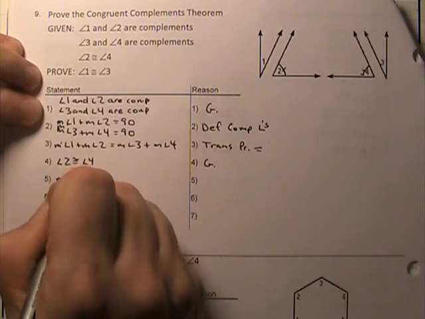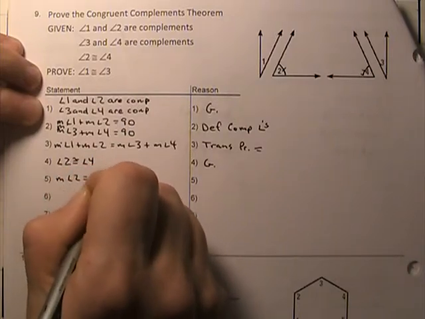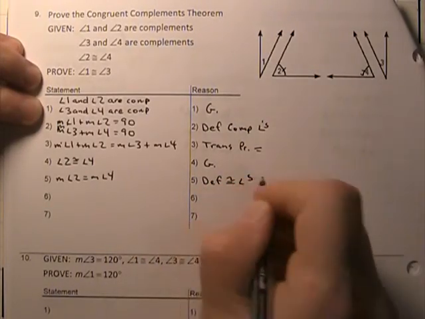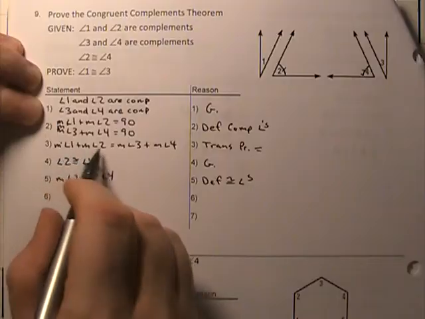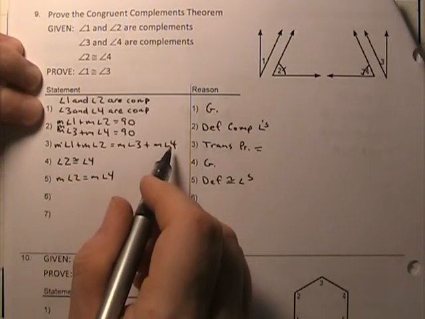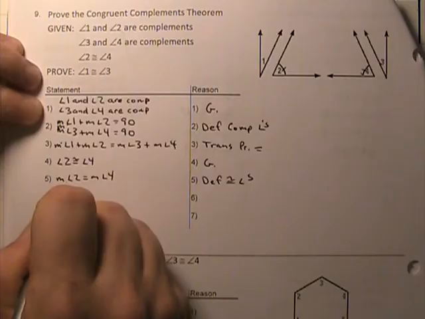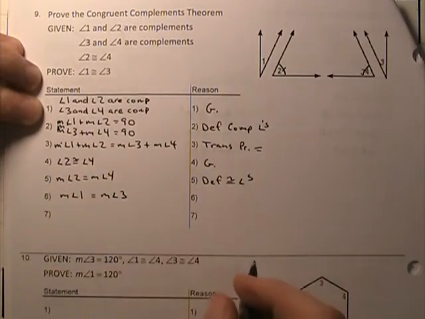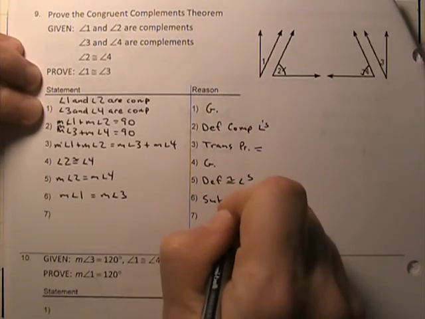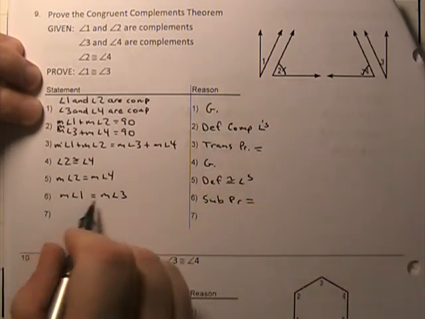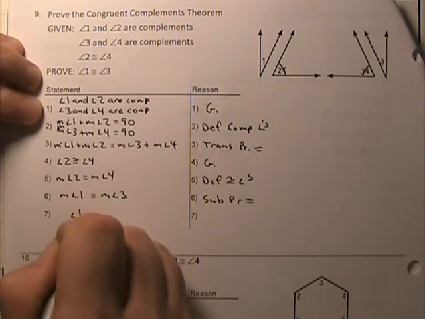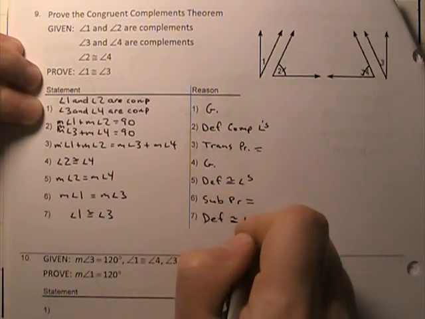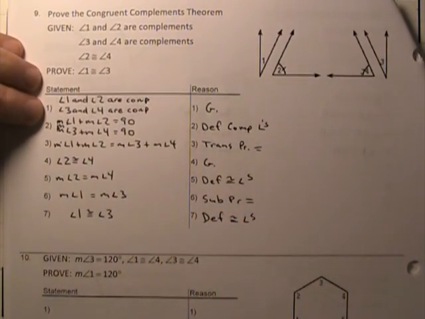And now I can say the measure of angle 2 equals the measure of angle 4 because of the definition of congruent angles. We've got these two are equal, so we can subtract off 2 and 4. That means the measure of angle 1 equals the measure of angle 3. And that's just the subtraction property of equality. And if two measures of angles are equal, then the angles are congruent because of the definition of congruent angles. Okay, I think that's all we've got time for. Come back and start with 10.